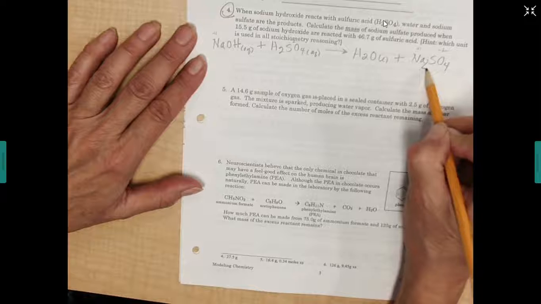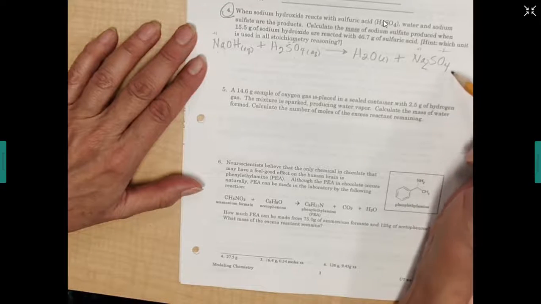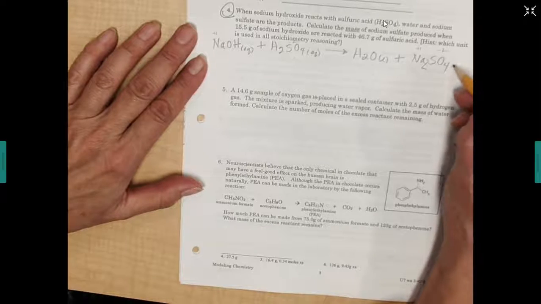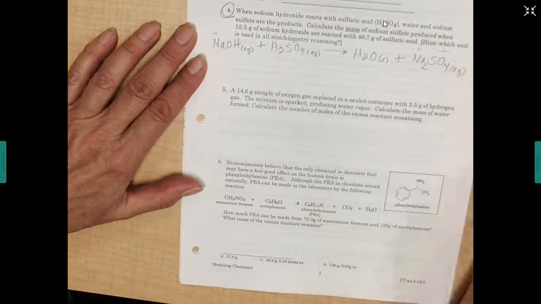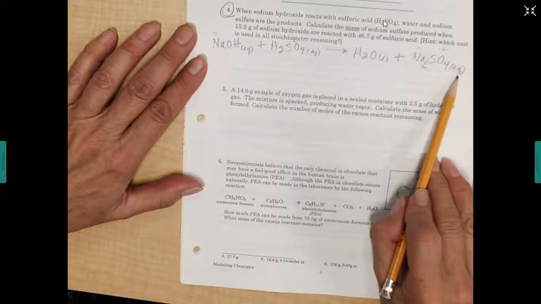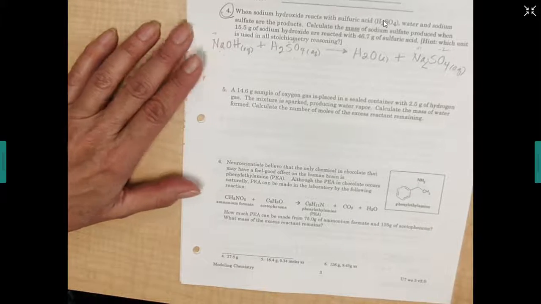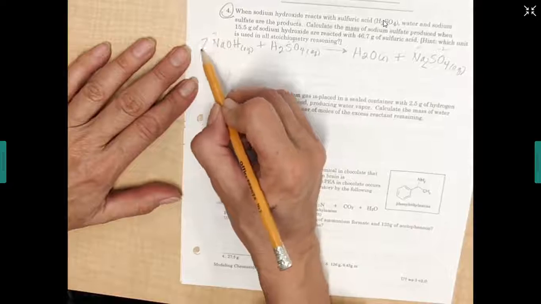Na2SO4. You suppose that's going to be solid, liquid, gas, or aqueous solution? Generally, salts that are produced in acid-base reactions are going to be aqueous solution. I don't think that's balanced, so let's balance it. I think we probably need that there.